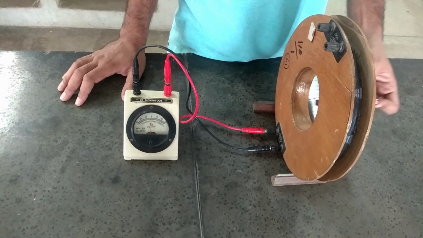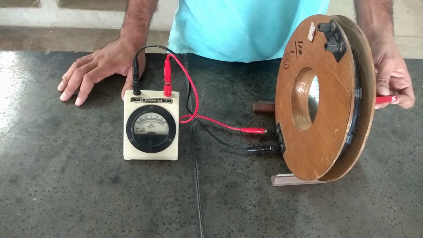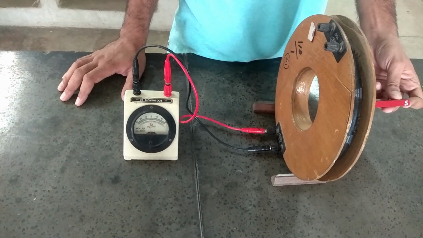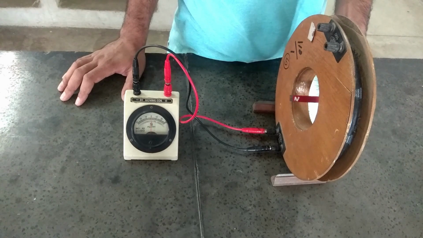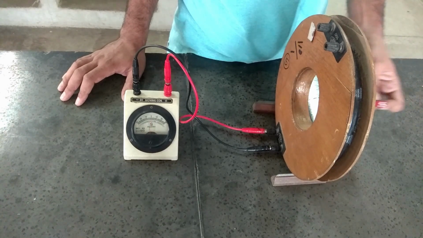From the experiment, we have the following conclusions. A current appears only if there is relative motion between the loop and the magnet. That is, one must move relative to the other. The current disappears when the relative motion between them ceases.